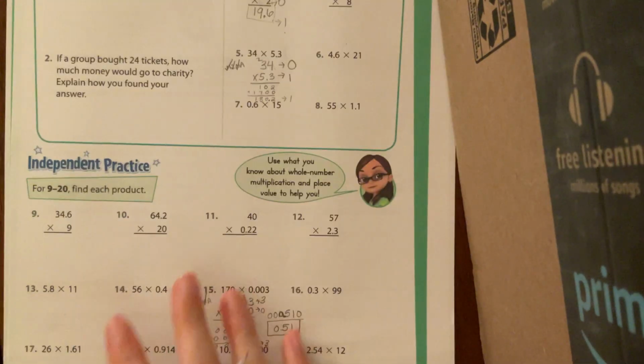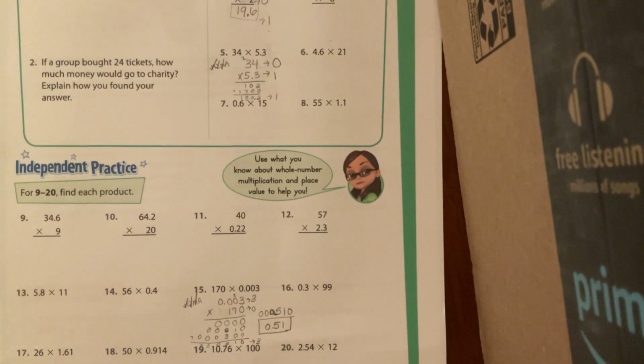Okay, so what I'm going to do now is I'm going to show you exactly what your weekly work is going to be like this week, okay?